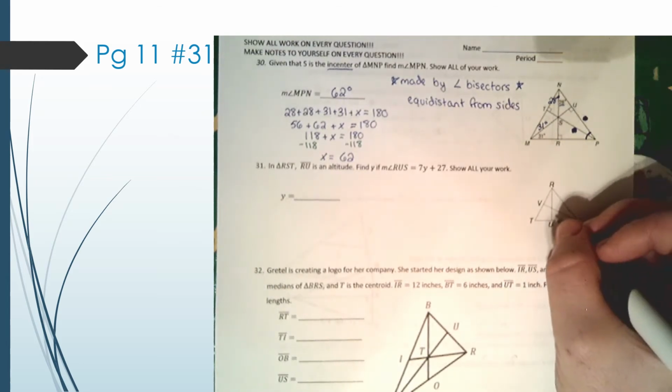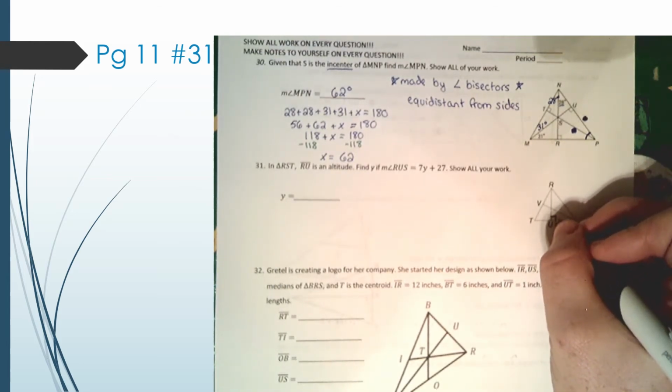All right, home skillets. Number 31 is saying in triangle RST, RU is an altitude. Find Y if the measure of angle RUS is equal to 7Y plus 27. So first things first, you need to know what an altitude is. Altitude is going to be a line that goes through the vertex, going to form a right angle. So RU is an altitude, so RU is going to have a right angle.